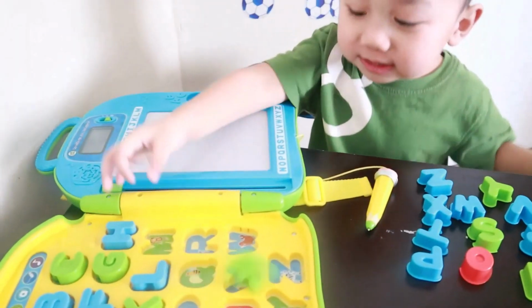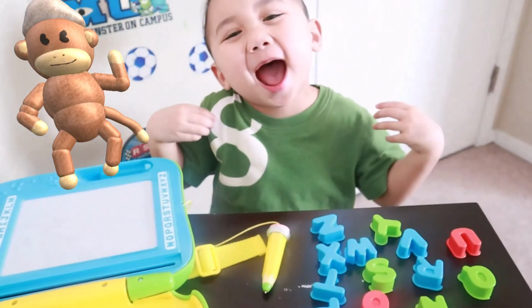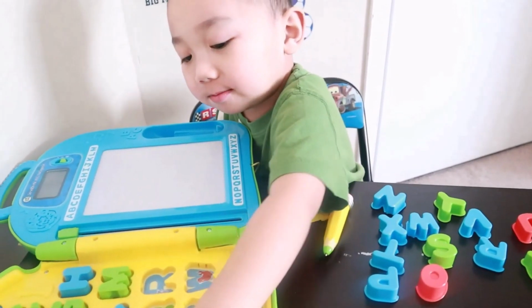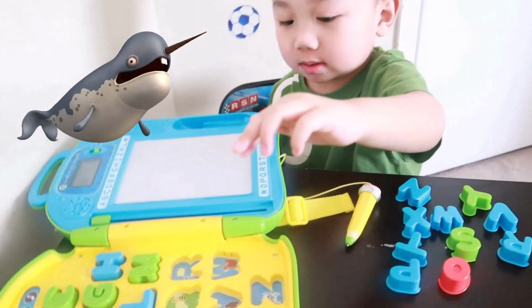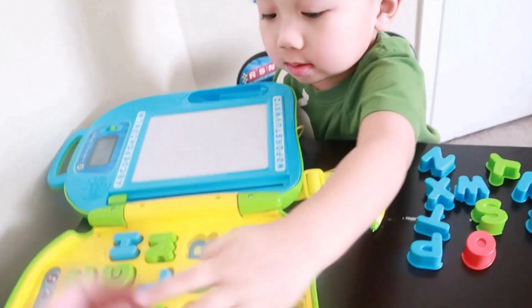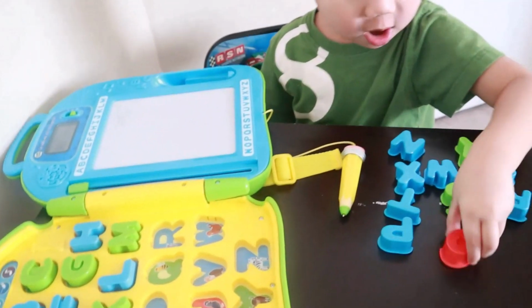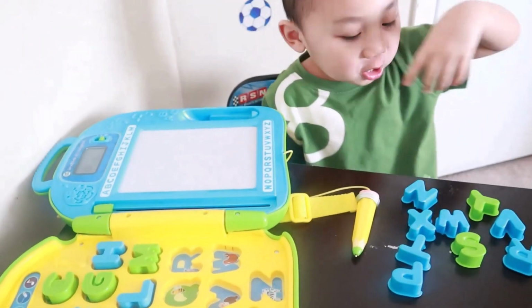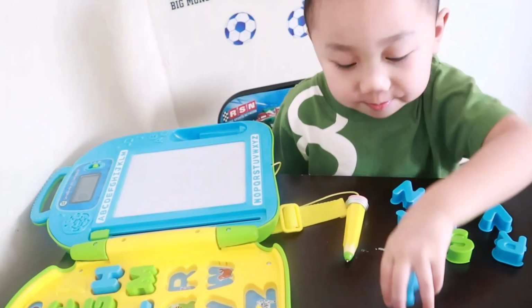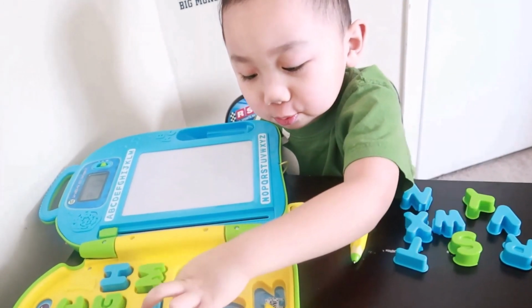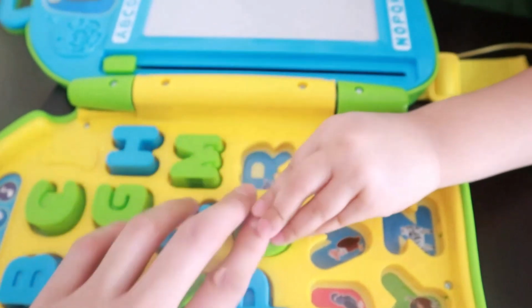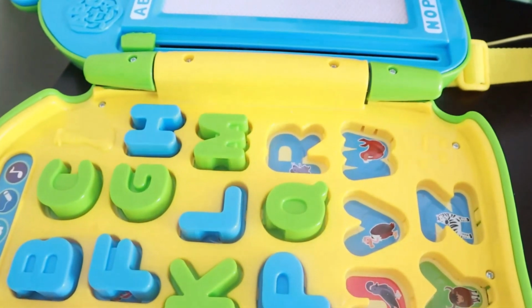M is for monkey. N is for what? Narwhal. No, after N, O is for... P is for penguin. Q is for queen bee. Queen bee. What's after Q?